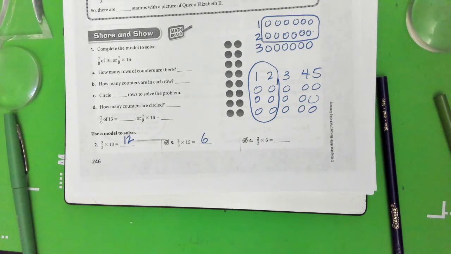It's not the true standard algorithm, but that works. That's not the true standard algorithm. I'm going to teach you the true standard algorithm, okay? In a couple days, but not today. I don't disagree with you. All right, here we go.